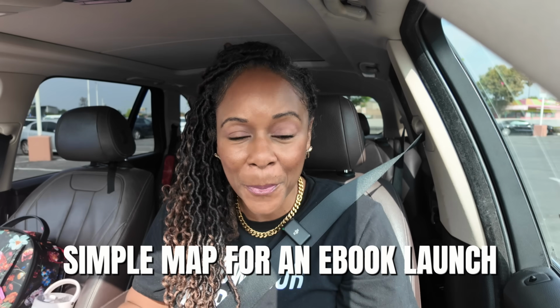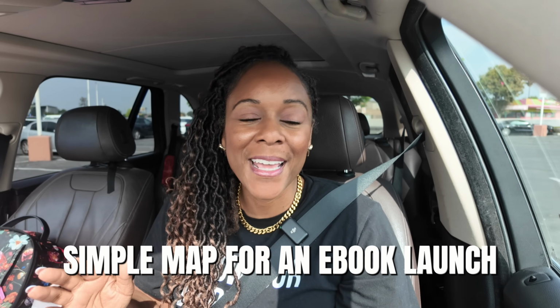And so one of our members asked a question and I said, hey, that is a good question to answer on the podcast. And so I wanted to walk you through an example of a launch map in terms of what would go in order. So I'm going to give you a simple map for an ebook.